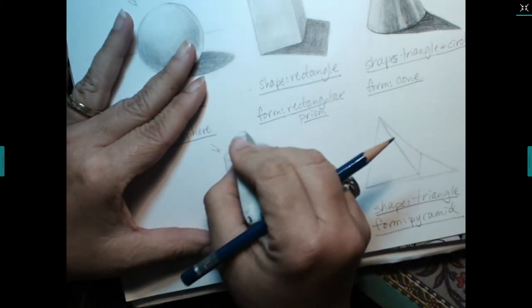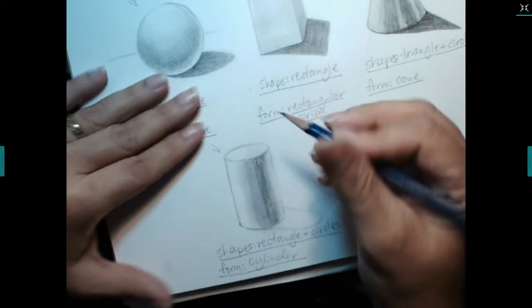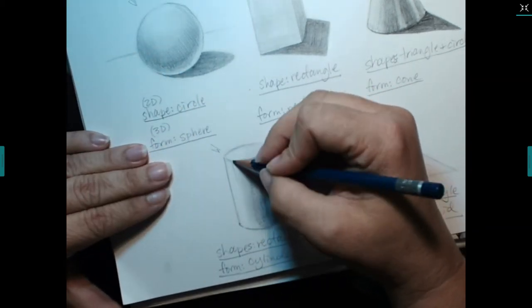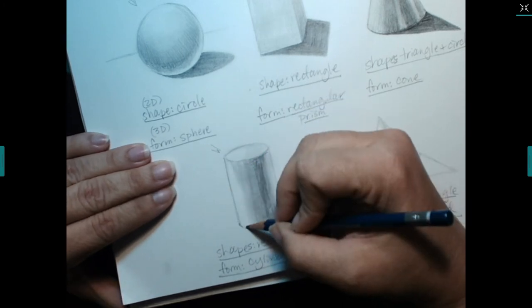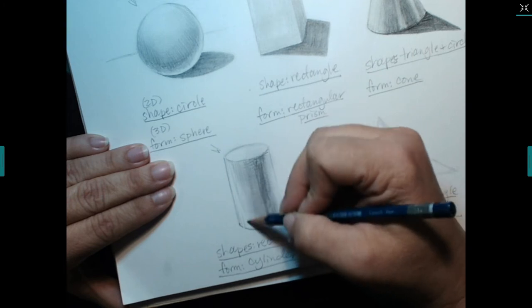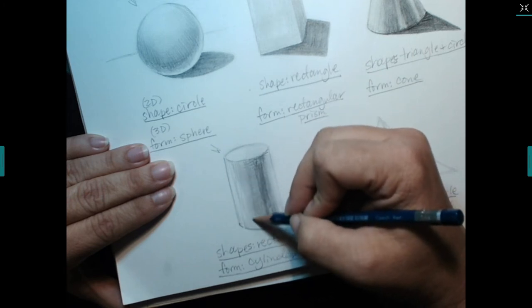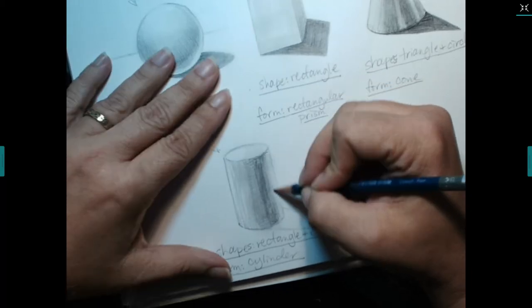I can even pick up some graphite there and let it fade out. Mid-tone. Try to make it even.